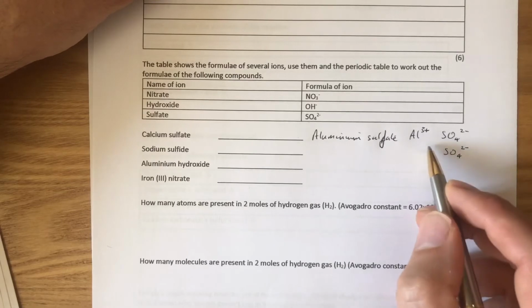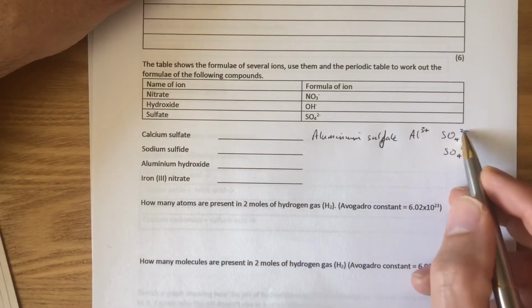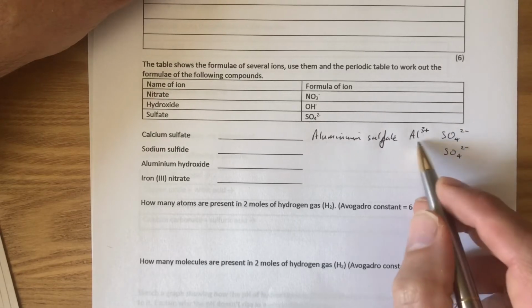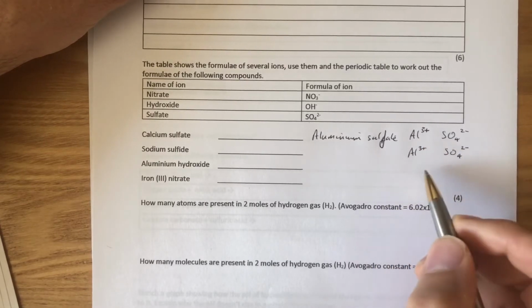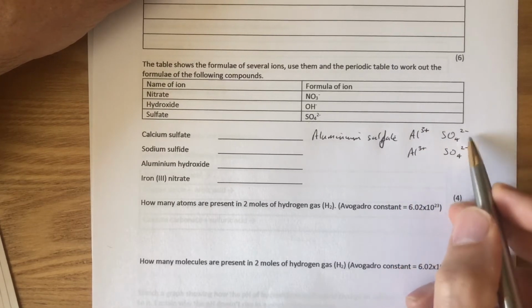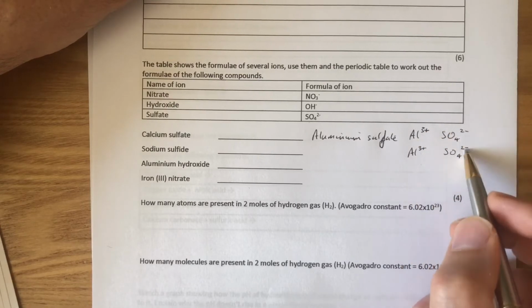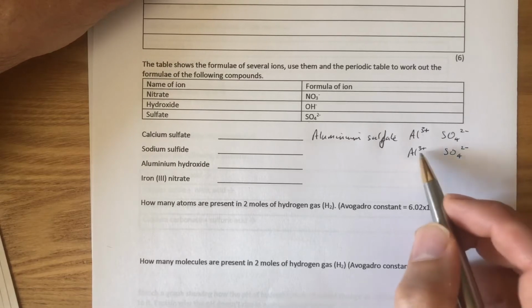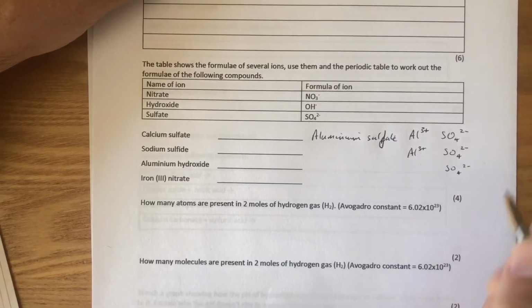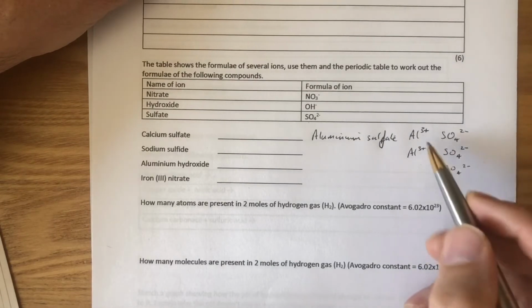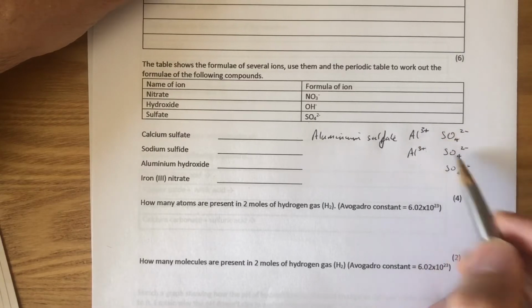So are there more positives or more negatives, or are they the same? We've got 3 positives and 4 negatives, so we've now got more negatives. So we need to draw another whole Al3+, and that gives us 3 more positive charges. Same question again. We've got 6 positives now, 3 and 3 is 6, and 2 and 2 is 4 negatives, so we've got more positives, so we need to draw another whole sulfate ion. Now 6 positives and 2, 4, 6 negatives, so they're the same. So now we are balanced.